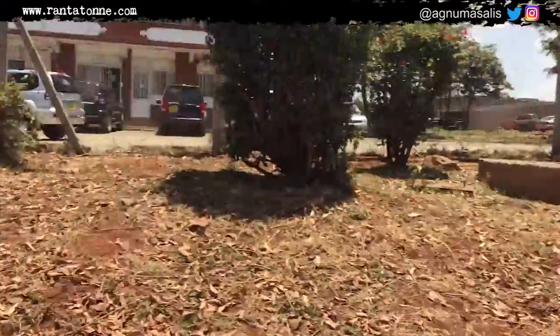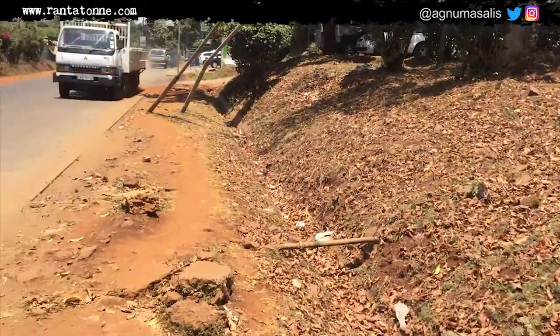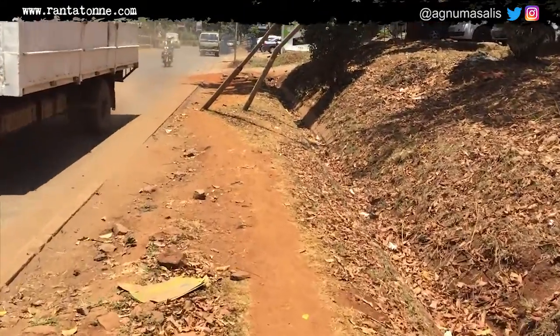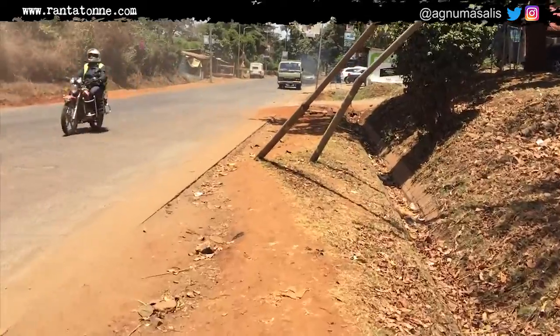There's a lot of places where they'll just have these open drains and things like that, which are not really taken care of that well. And then of course, the dust again.